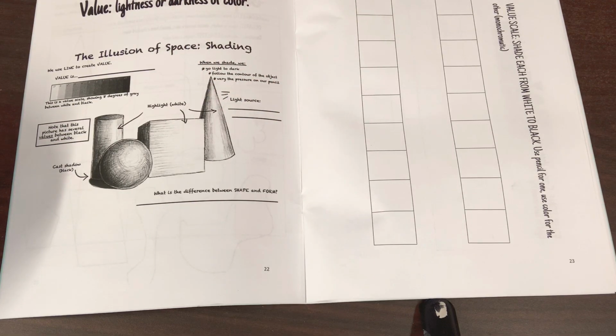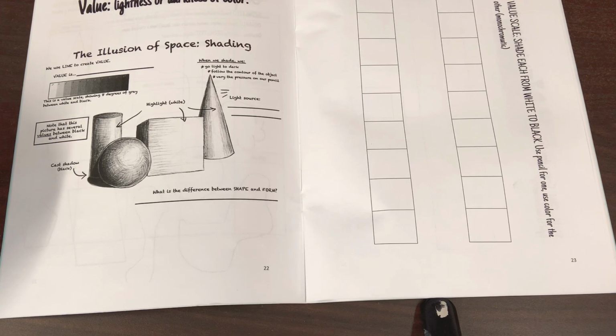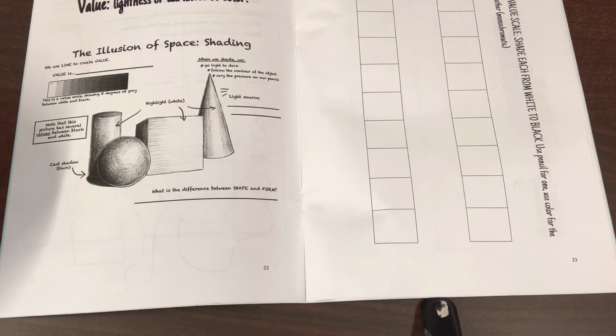I am doing this upside down from the classroom, so just bear with me if it looks a little funky. I'm doing the best I can.